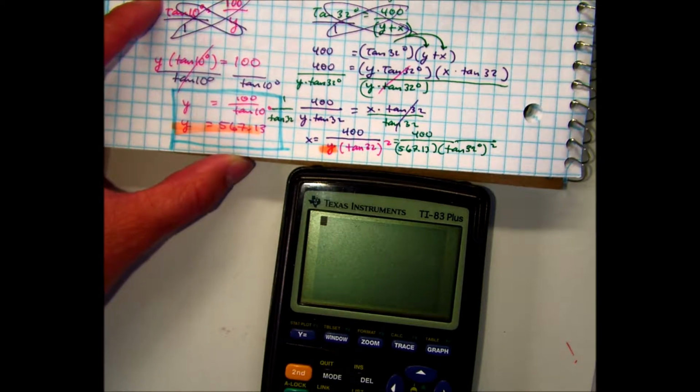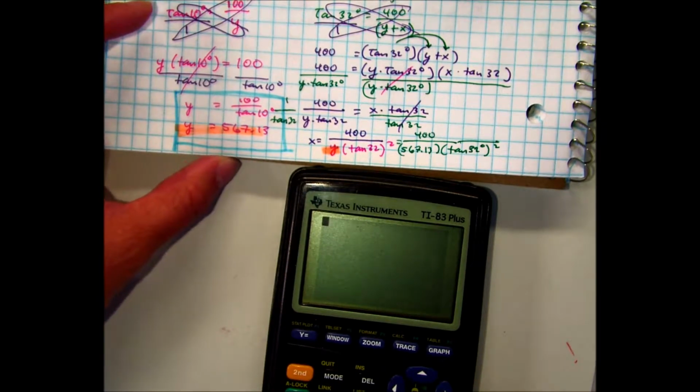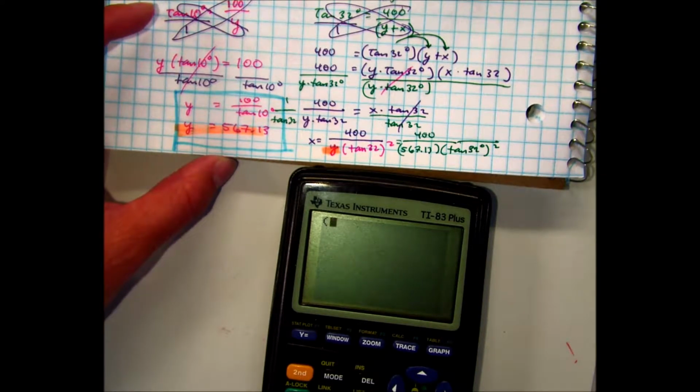Alright, I want to be extra careful if I'm going to go for the home run. The home run is I just put it all in the calculator and press enter. To do that, I'm going to make sure I have lots of parentheses. So 400, I'm going to put in parentheses, close parentheses, divided by, this parentheses is showing everything in the denominator. I'm going to open another parentheses for the 567.13. Uh-oh, made a mistake. Go back, just press delete. I close the parentheses. I'm going to open another parentheses and write tangent of 32.